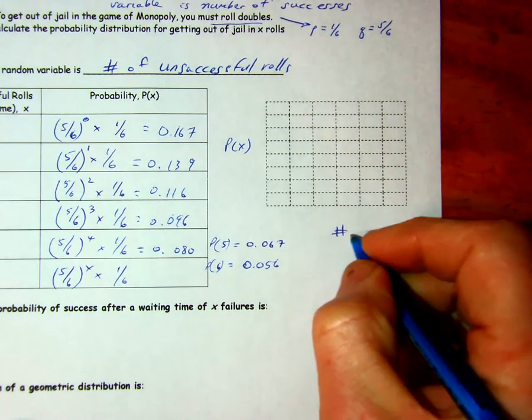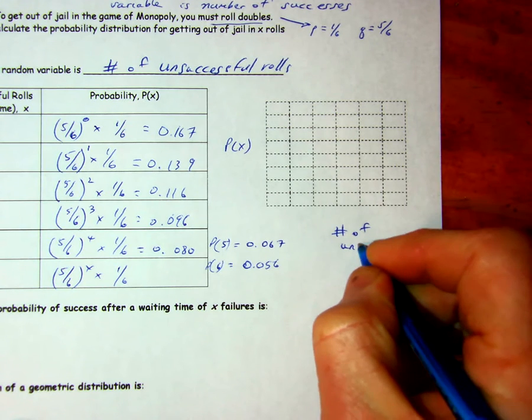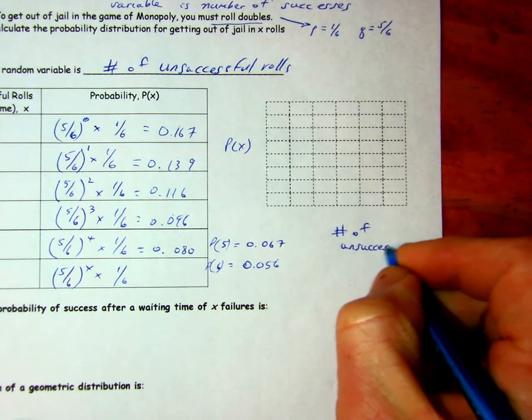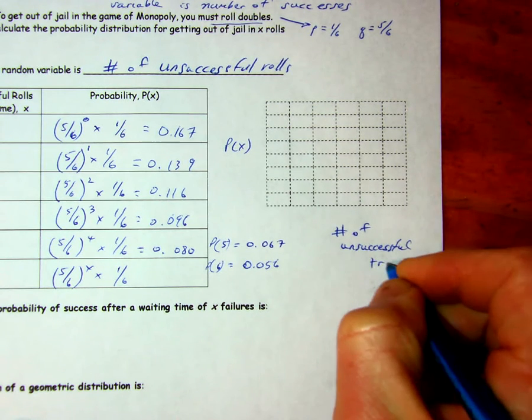So, number of unsuccessful trials. I'll draw a grid, sir.